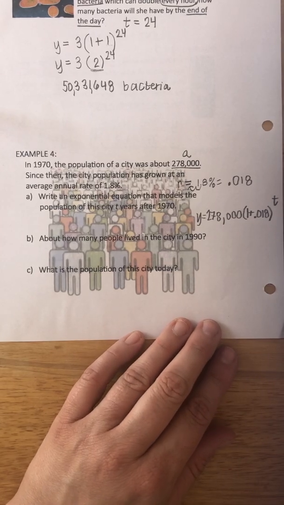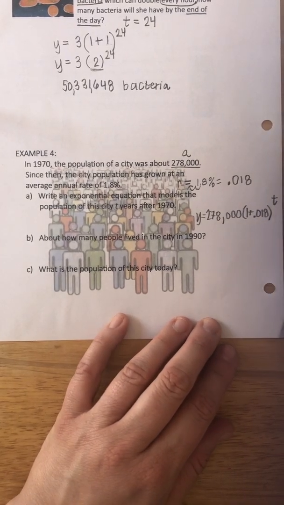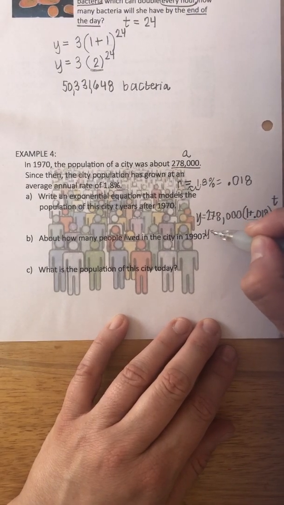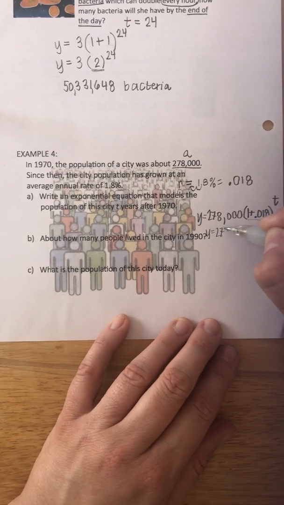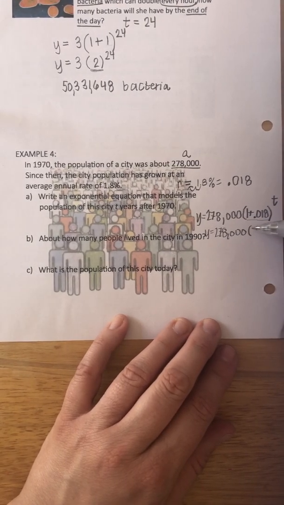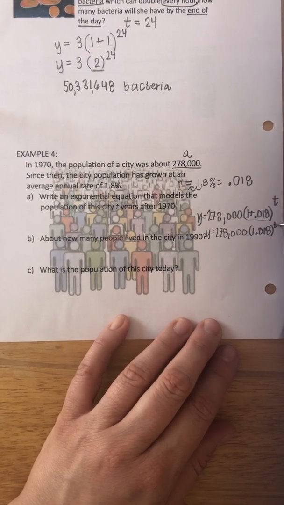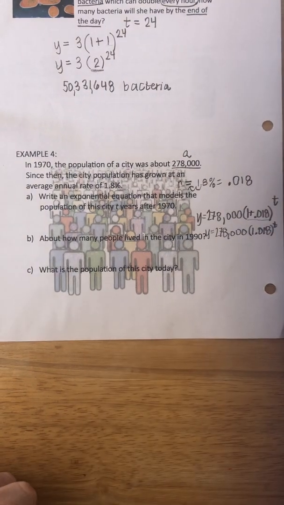I would be okay if you left your answer like that. If you would like to go ahead and add those values together, I'm going to do that real quick. So I have 278,000 parentheses 1.018 raised to the T power. That would be a great answer too.